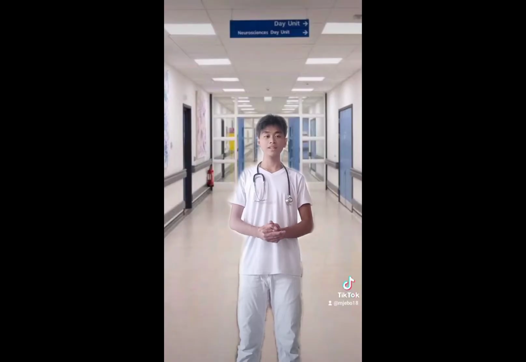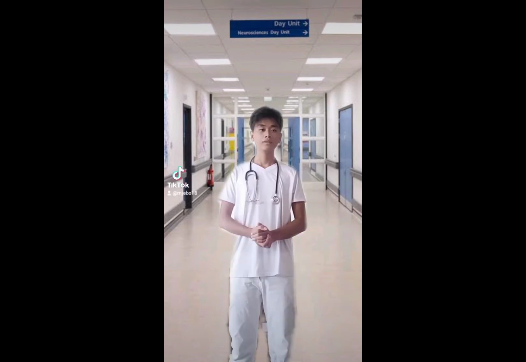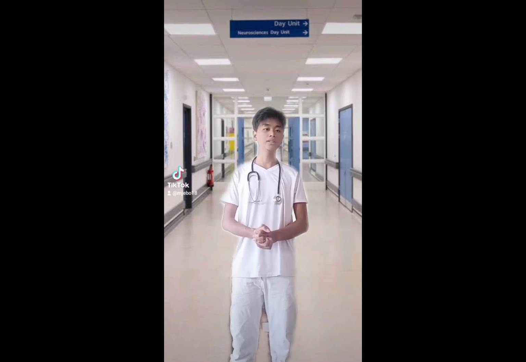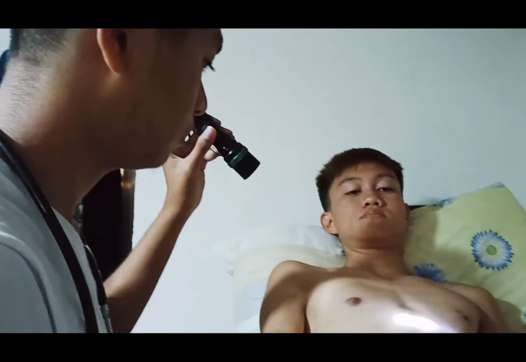Stand at the right side of the client with the head of the bed elevated at 30 degrees and look for any abnormal pulsations. Shine a tangential light across the chest wall over the cardiac apex to make these movements more visible.